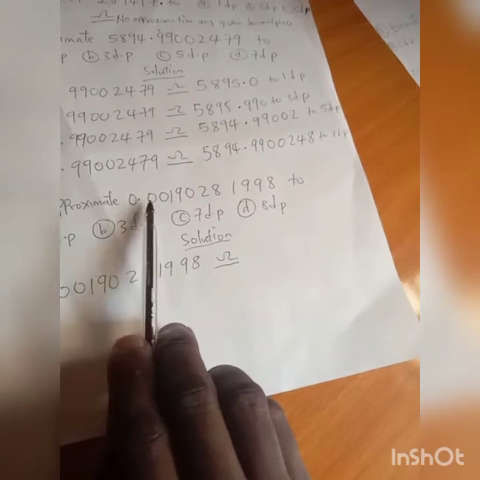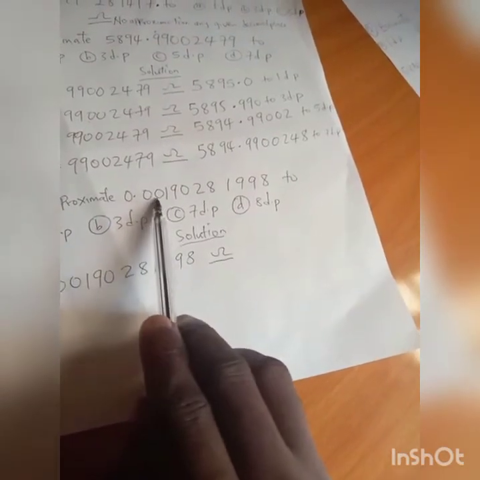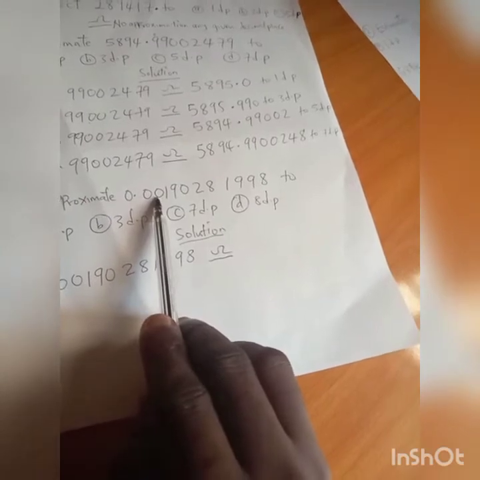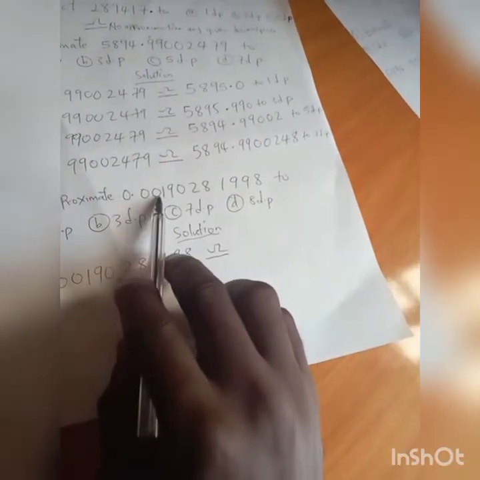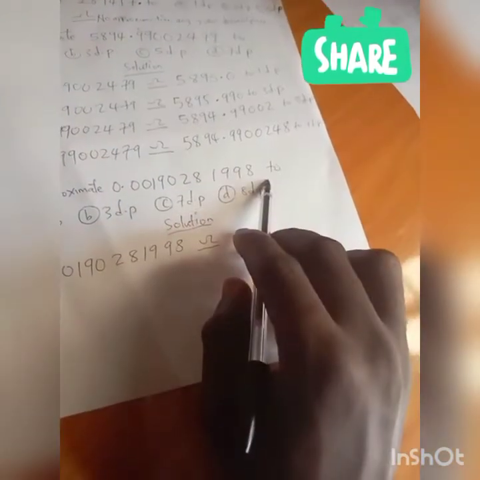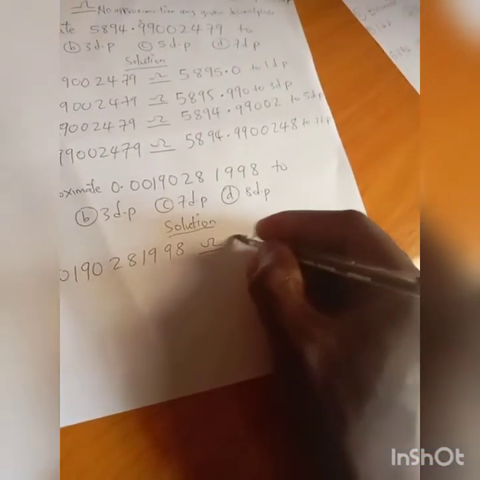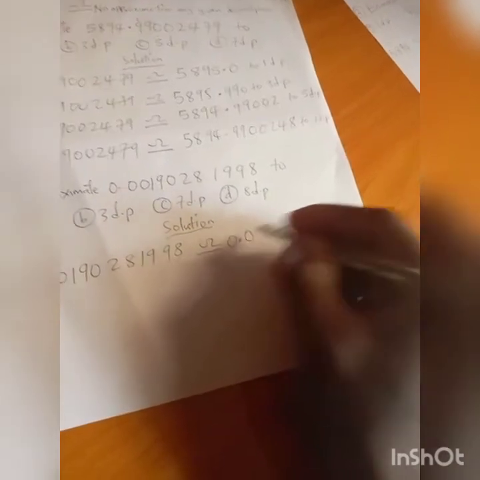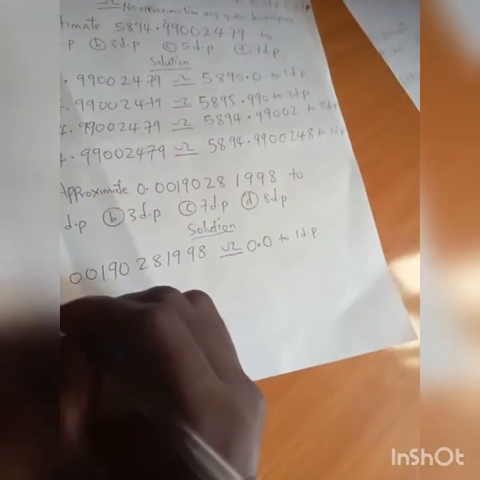So look at the first thing after the decimal point. You count it 1. Is the next one up to 5? You say no. So to 1 dp, since this is not up to 5, I'll round down, forget about everything without replacing anything with it. I have 0.0 to 1 dp.